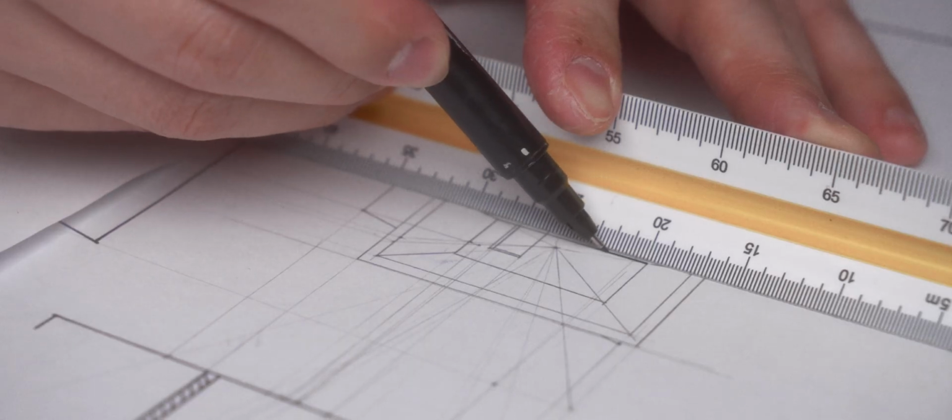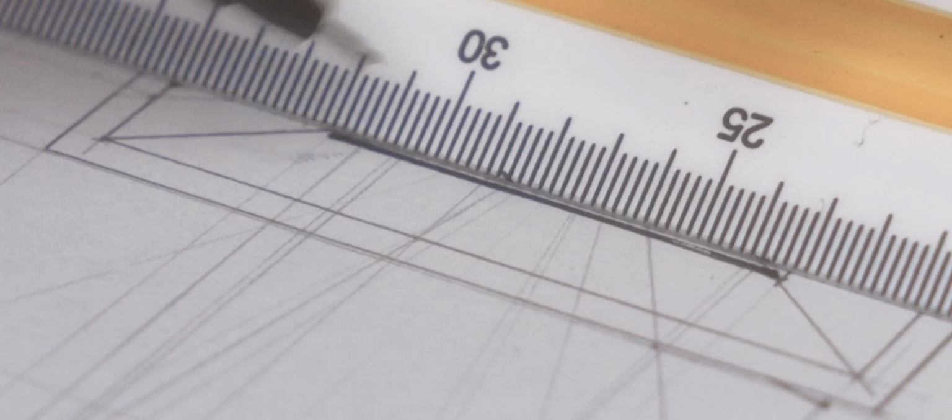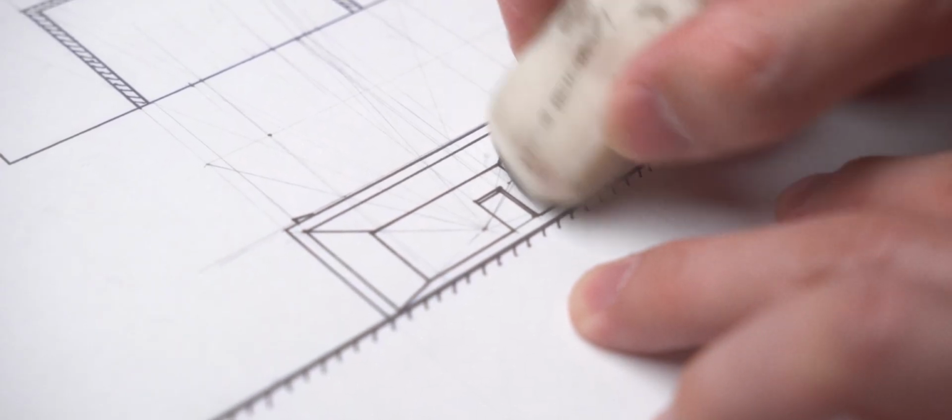Trace over the lines with a pen or marker and erase the pencil guidelines. Right now, I'm going to introduce you the second way, trace over.